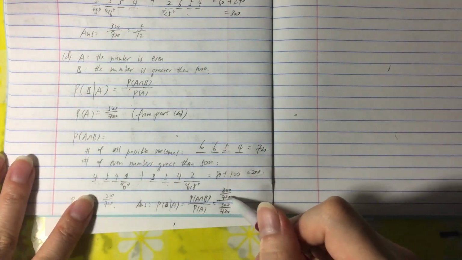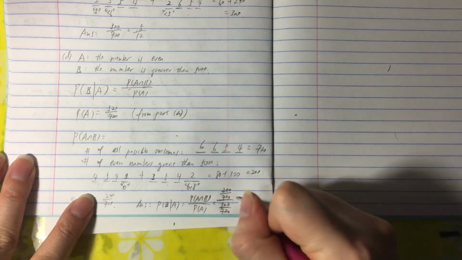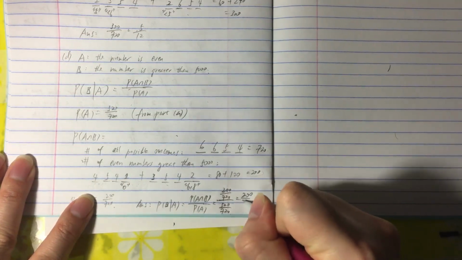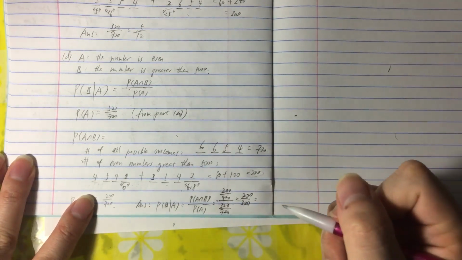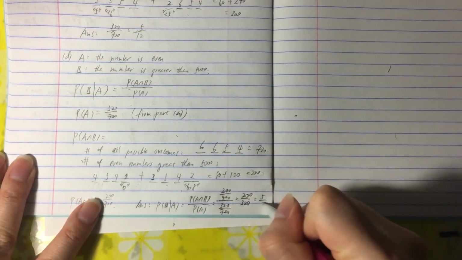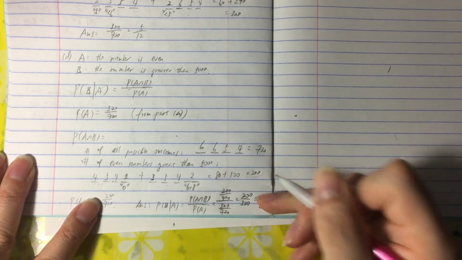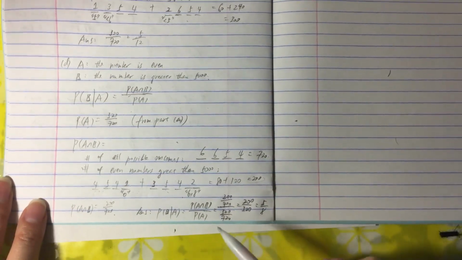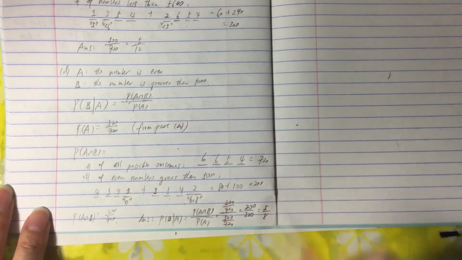Then since they have the same denominator, I can cancel the denominator. I get 200 over 320. Then use a calculator. 200 over 320 is 5 over 8. If the number is even, the chance the number is greater than 5,000 is 5 over 8.